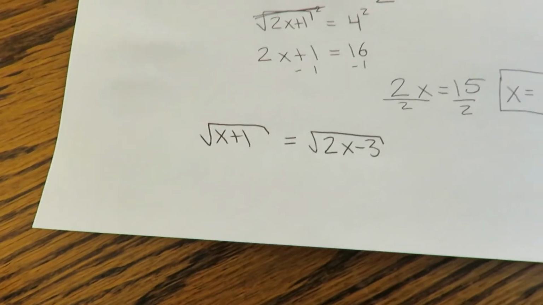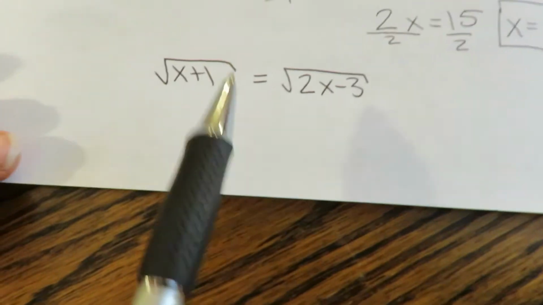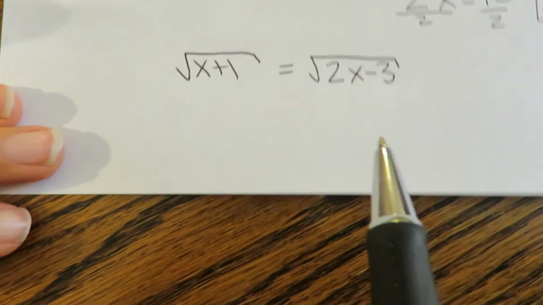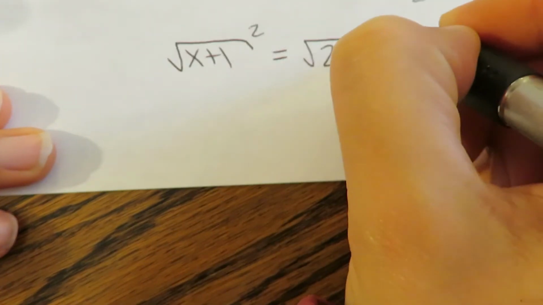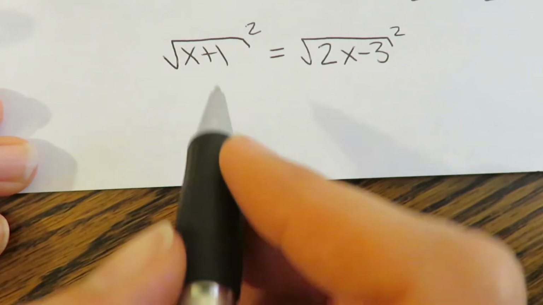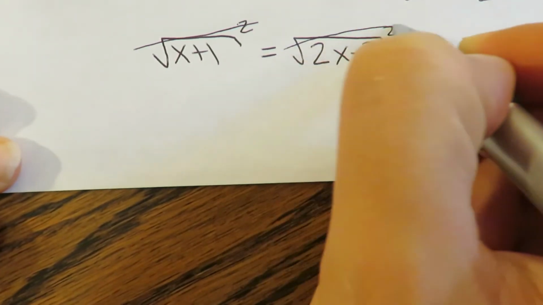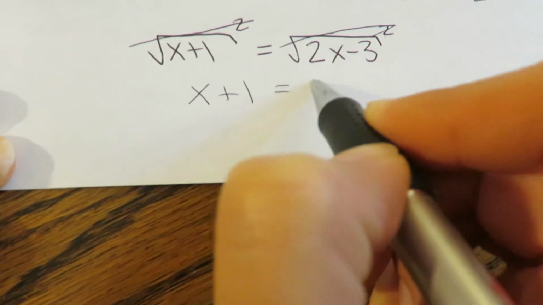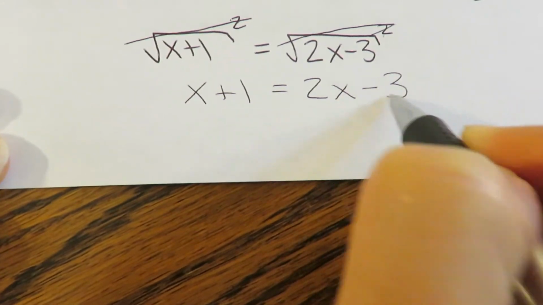Here I have radicals on both sides of my equation, but because there's nothing extra here and nothing extra here, I can actually square both sides and it will clean up for me quite nicely, because squaring both of the square roots in both cases is going to get rid of my square root. So now I have just x plus 1 equals 2x minus 3.